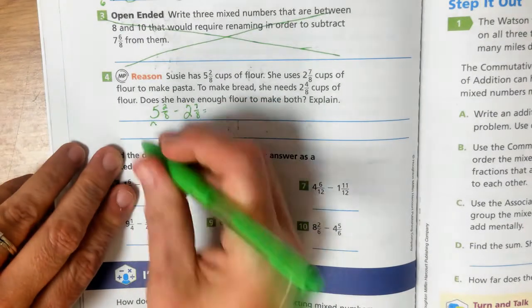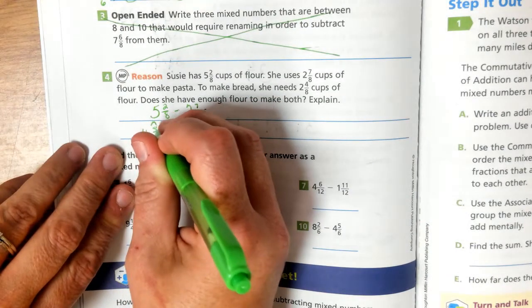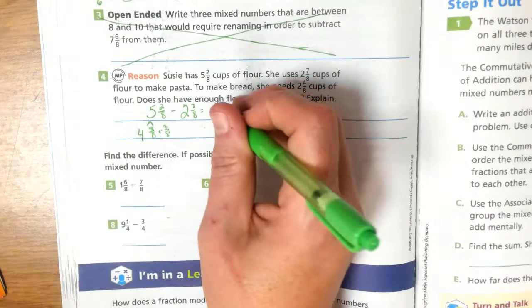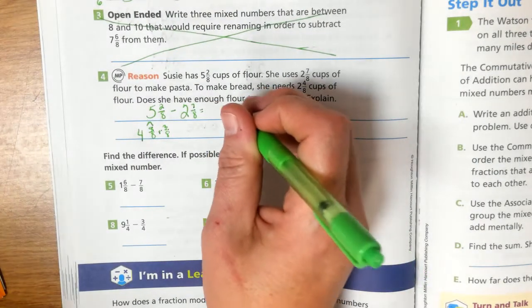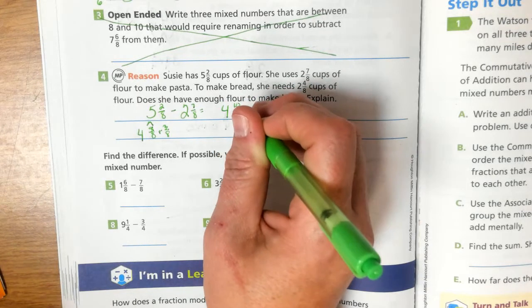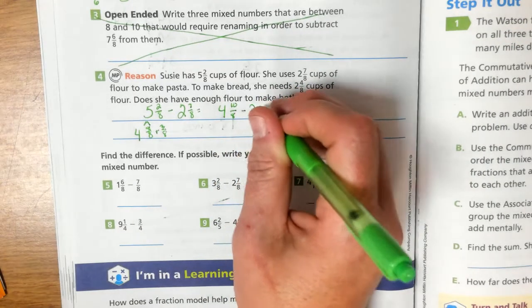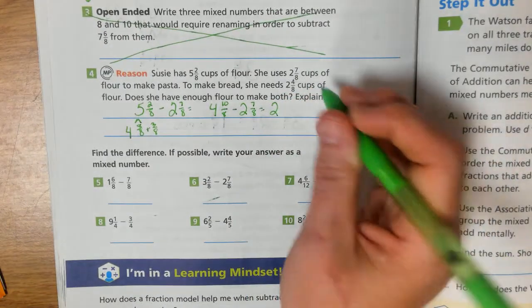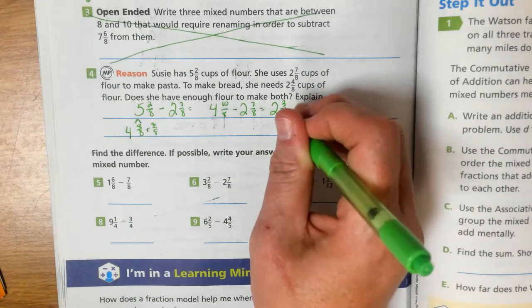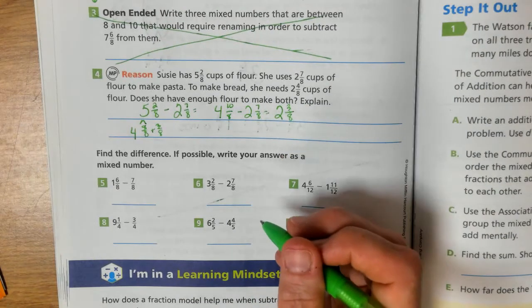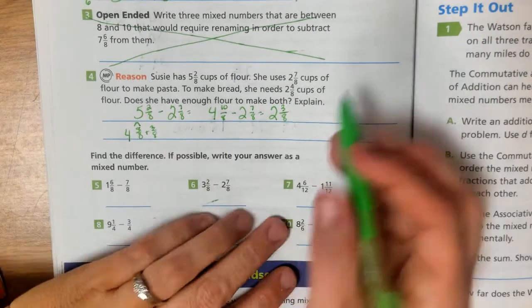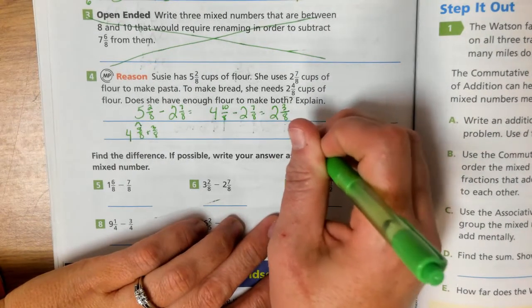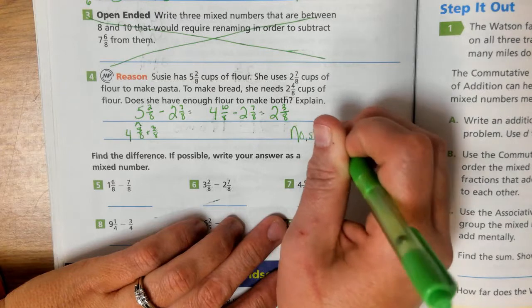Rename our mixed number. 4 8/8 plus a 2/8. So we'll have 4 10/8 minus 2 7/8. 4 minus 2 is 2. 10/8 minus 7/8 is 3/8. So is she going to have enough? No, she will not, because she needs 2 4/8. So no, she will not.